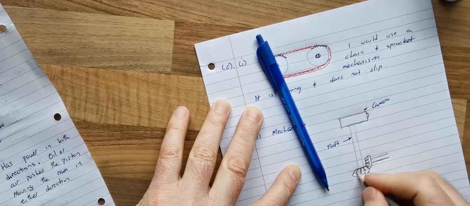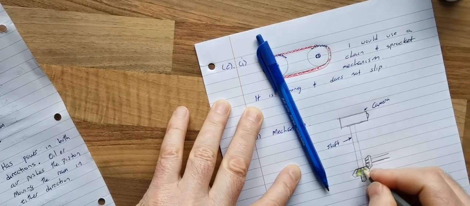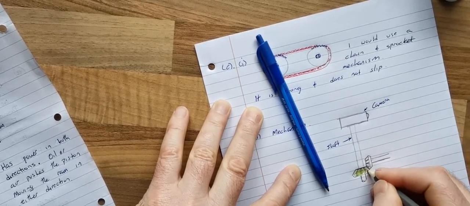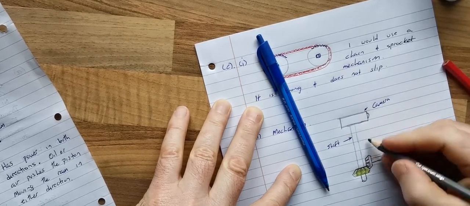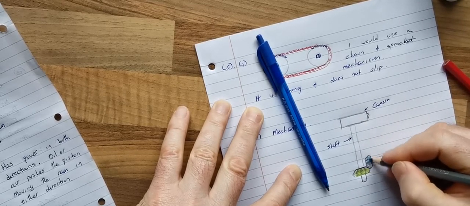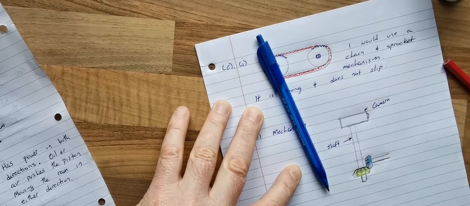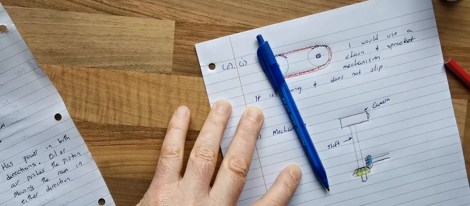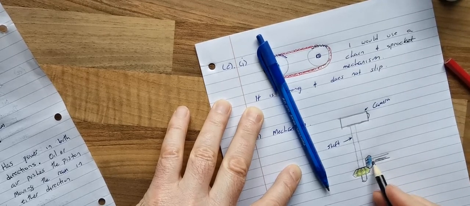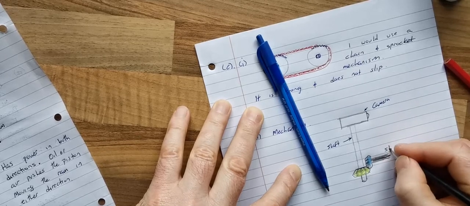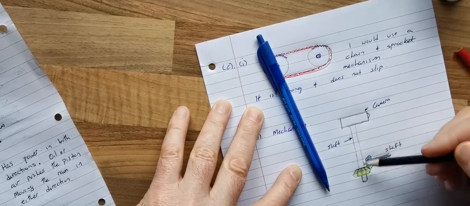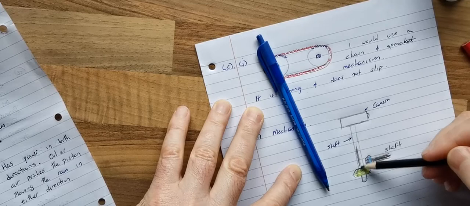So I'll just make this one green maybe. And I'll just make this one blue. And that'll do, so here is my shaft. And here is the other shaft.